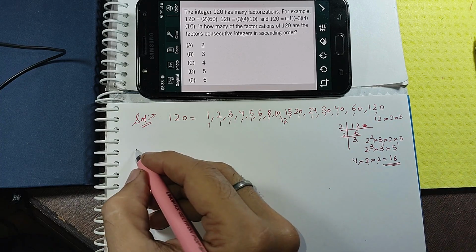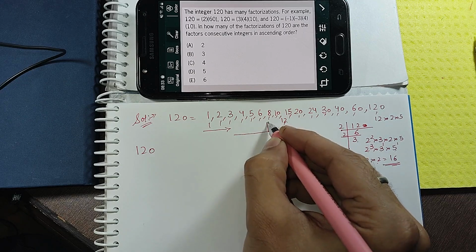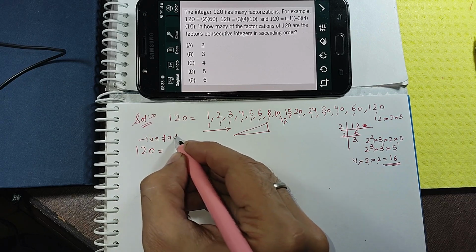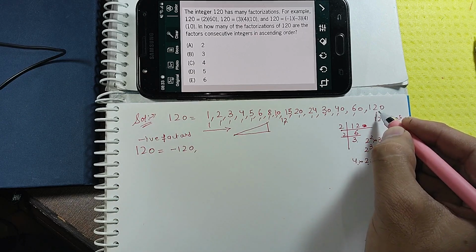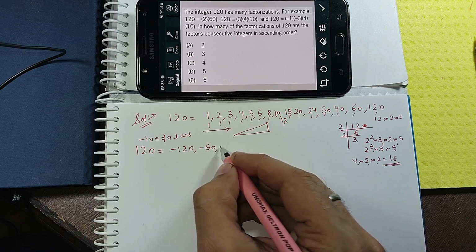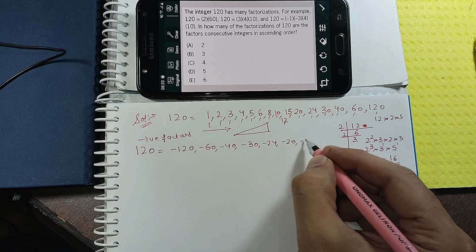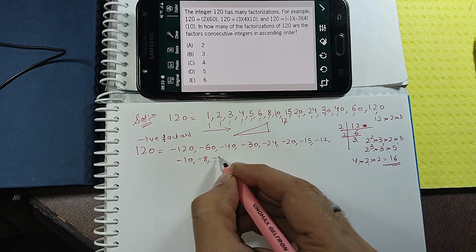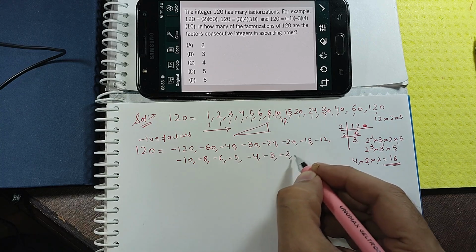Now if I write the negative factors in ascending order, these are all in ascending order. Now in case of negative factors, first I have to write minus 120. So start writing from here, putting a minus sign. So next will be minus 60, minus 40, minus 30, minus 24, minus 20, minus 15, minus 12, minus 10, minus 8, minus 6, minus 5, minus 4, minus 3, minus 2 and minus 1.